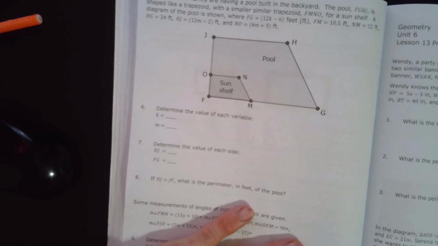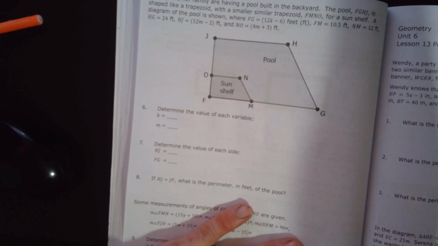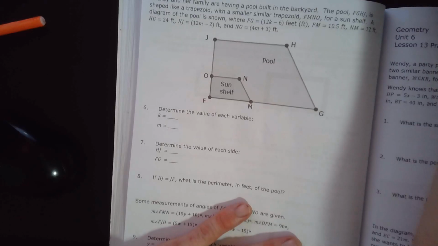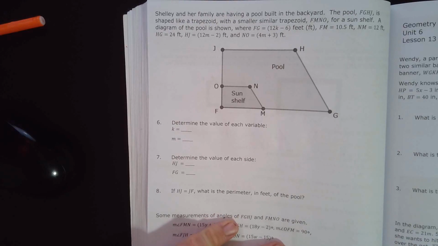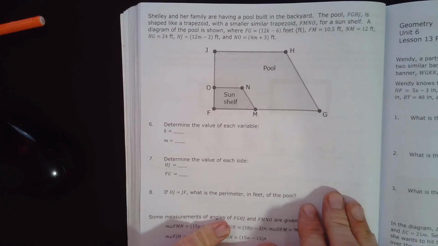So we're going to go to the second page here. I'll push focus very delicately because I don't want it to disconnect again. All right, there we go. Right now we're building a pool in the backyard and it's shaped like a trapezoid.